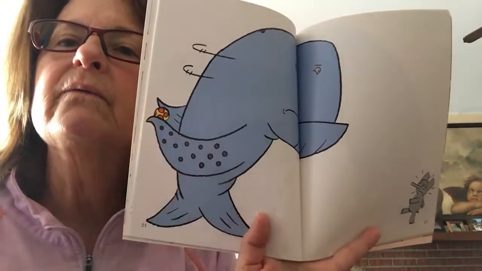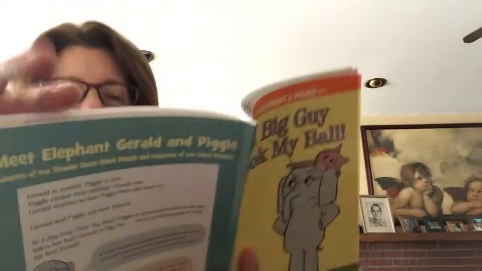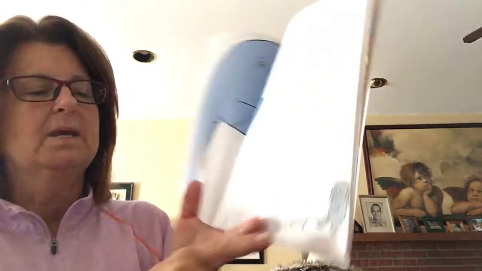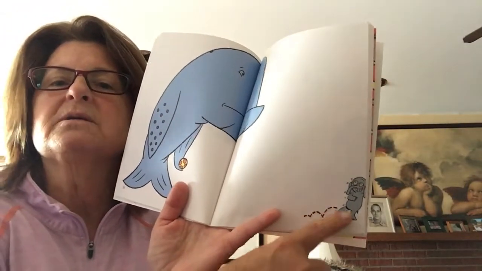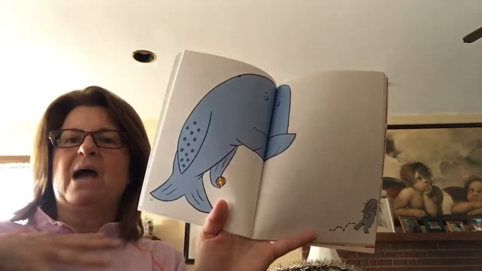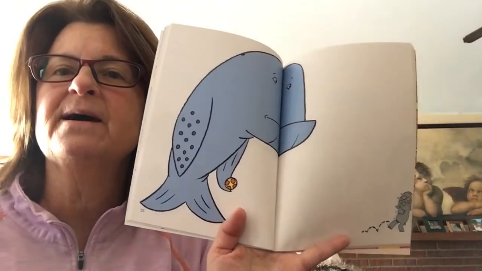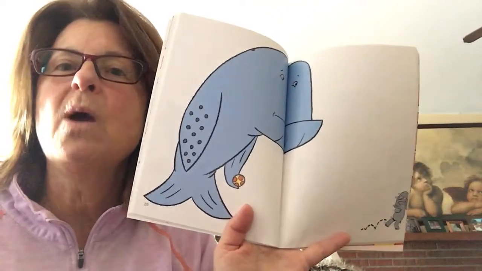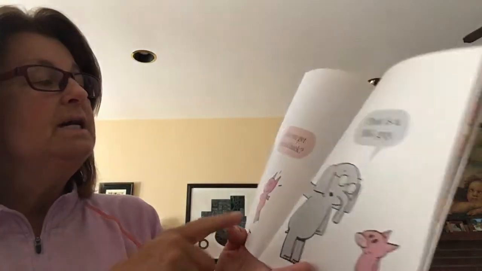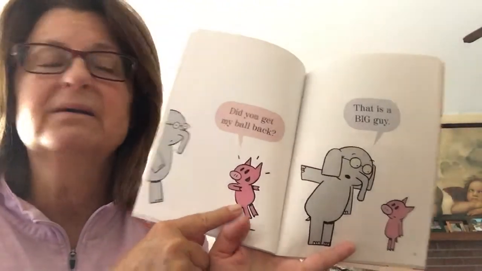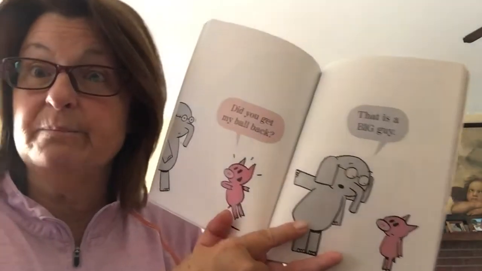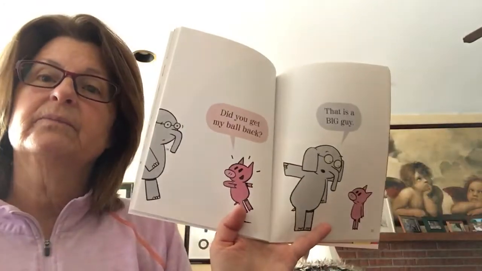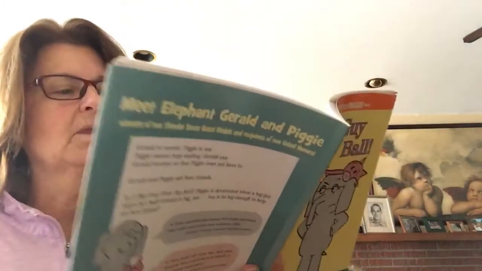See the ball? He's creeping backwards. He's going backwards. He's afraid of the huge, humongous whale. Or I think it's a whale. We'll call it a whale. Did you get my ball back? That is a big guy.